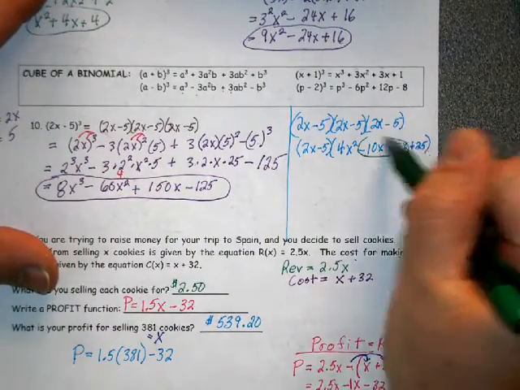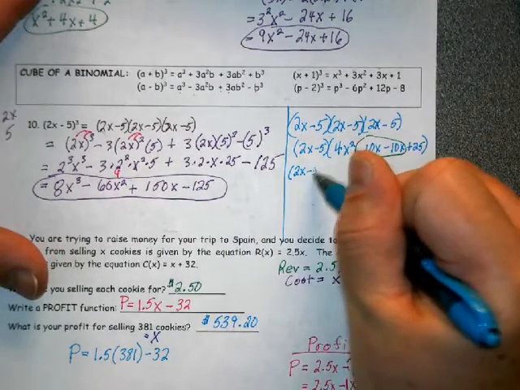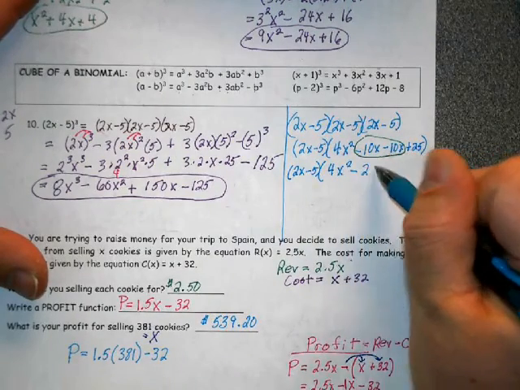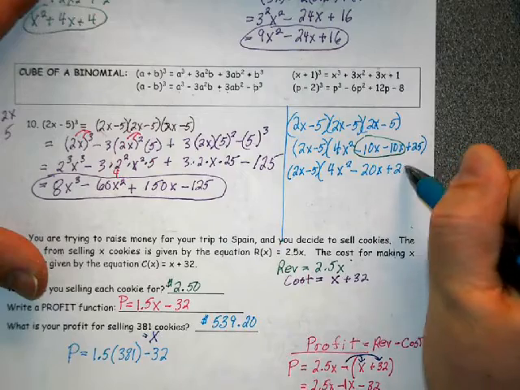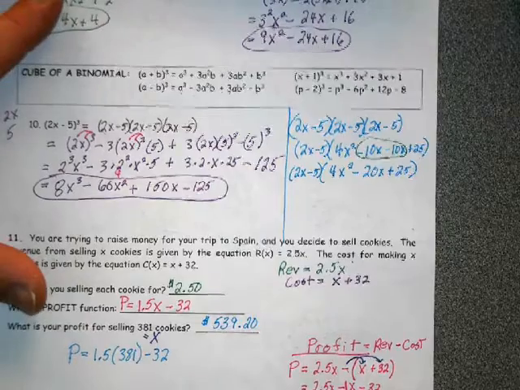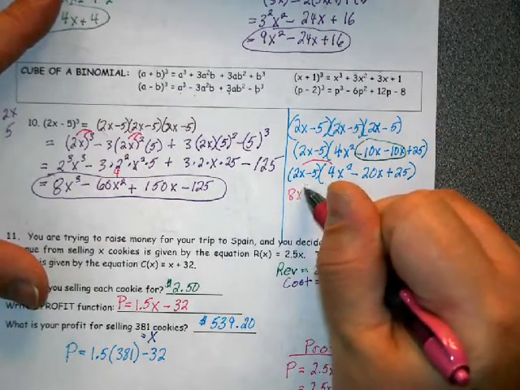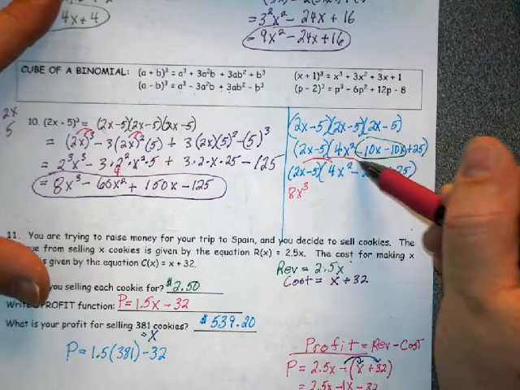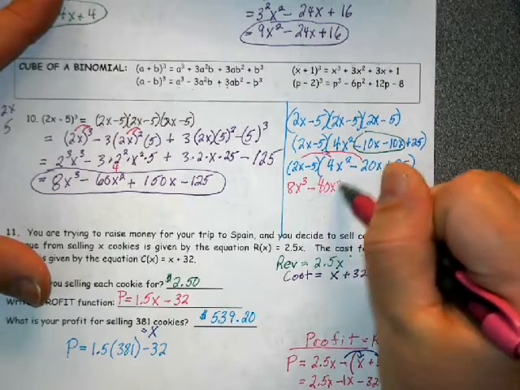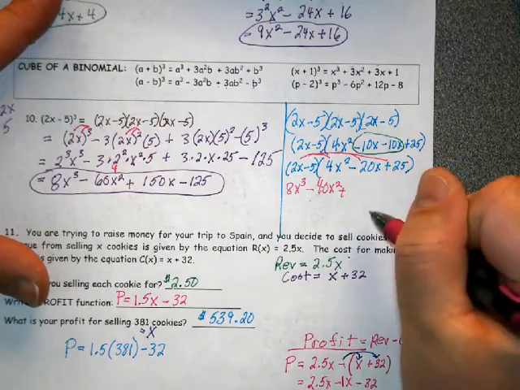Oh boy, isn't this fun? That was a great question. This is actually pretty easy. Like I said, I always thought it was easier. I always did it this way. Okay, now we got to distribute, right? So 2x times 4x squared, 8x cubed. 2x times negative 20x, negative 40x squared. And then 2x times 25, 50x.